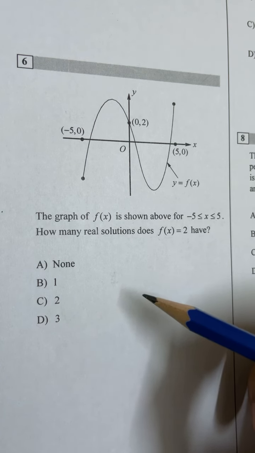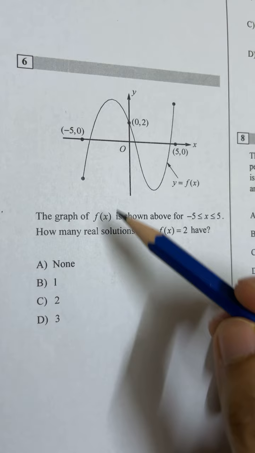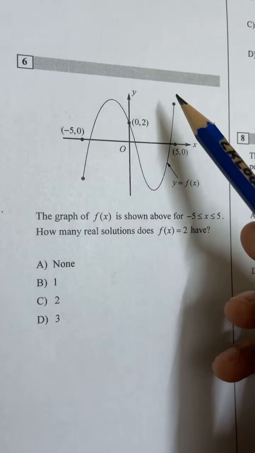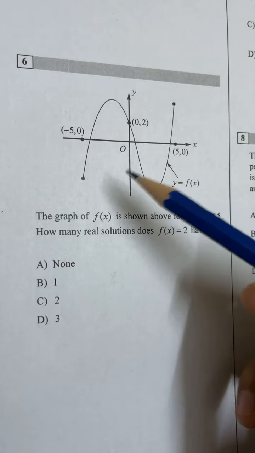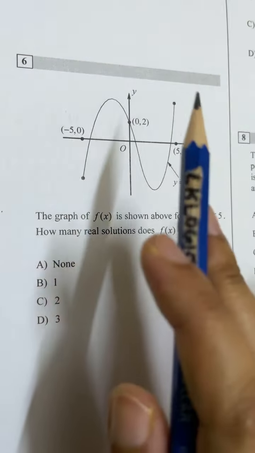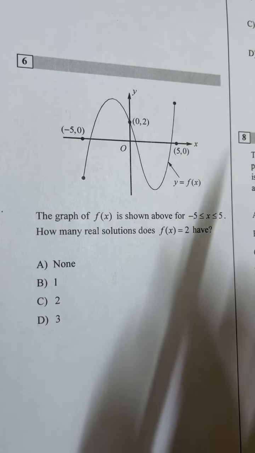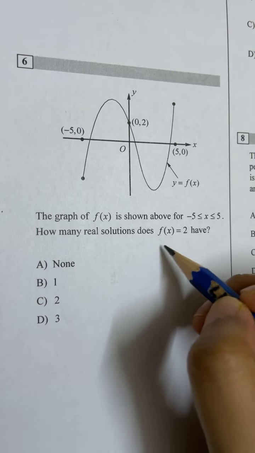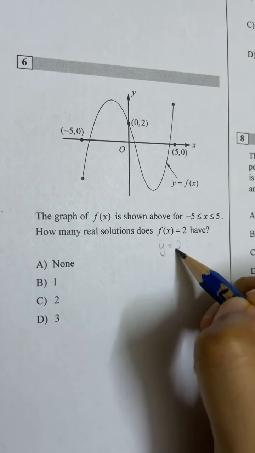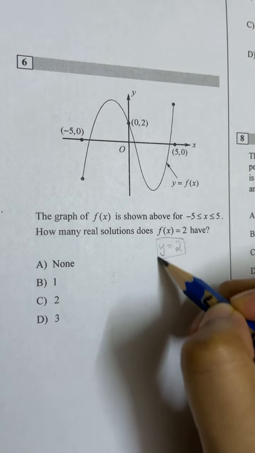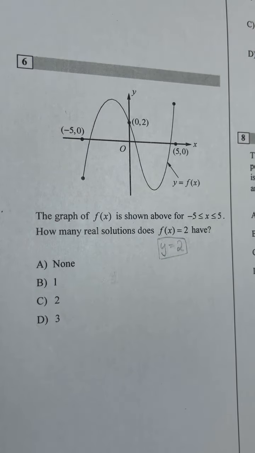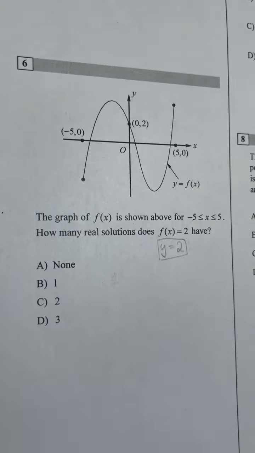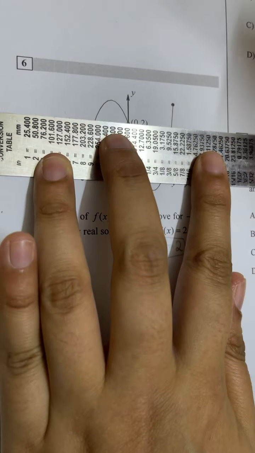But when you're trying it yourself, you should keep in mind that you're not going to write down the equation of this graph or make it complicated. That's wrong. The easier way is that you have an equation already given to you. F of x is considered as y. Y is equal to 2. This is one line given to you already. So where is our line? Y is equal to 2 on the y-axis. That's the line through 0, 2. So I'm going to draw that.